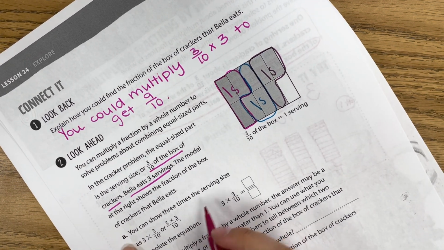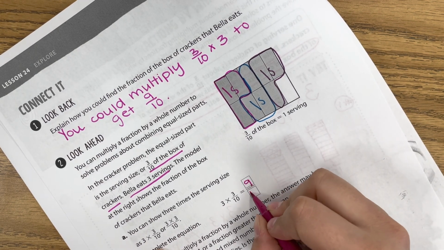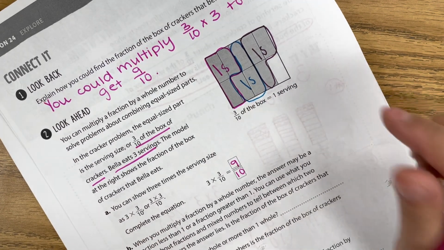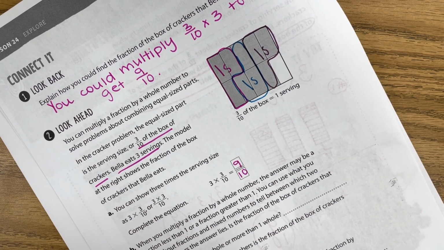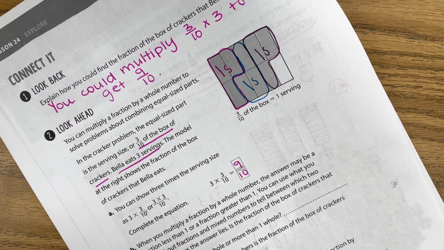So you could show 3 times the serving, so 3 times 3 over 10, which would still give us the 9/10, okay? So just showing how you can do it this way. Obviously this one just gets trickier when you have something like an improper fraction, when you have more than one whole, okay? But it's still doable.